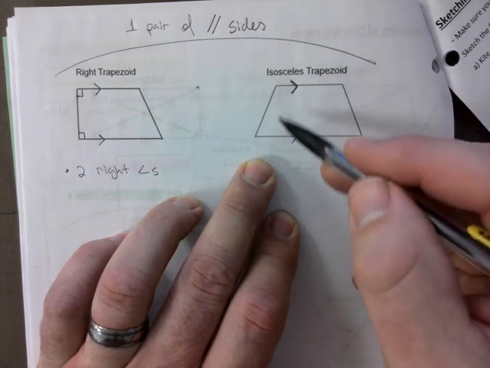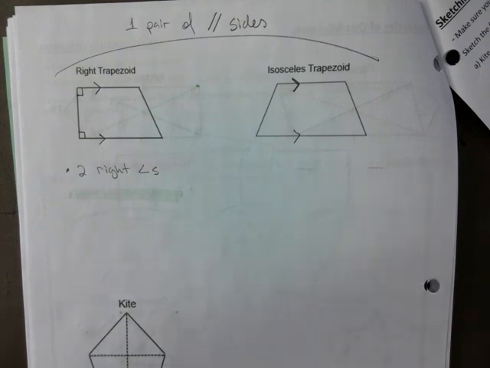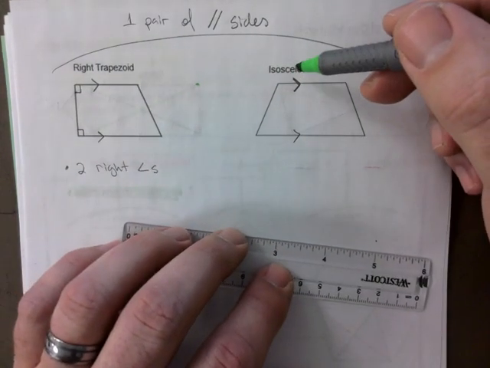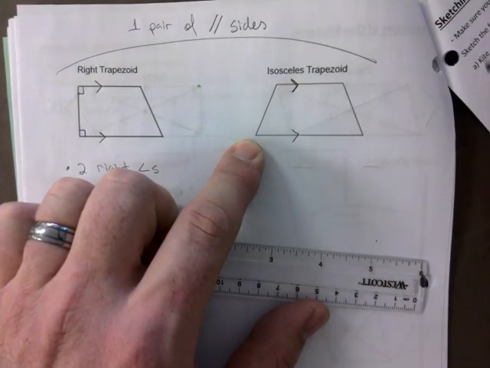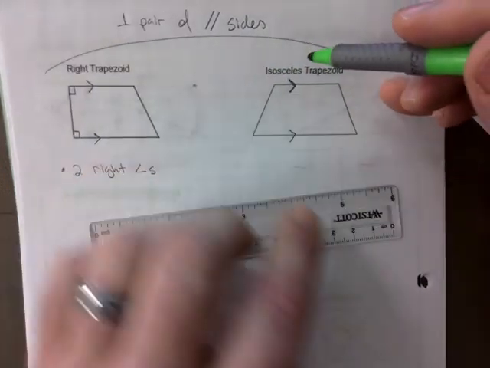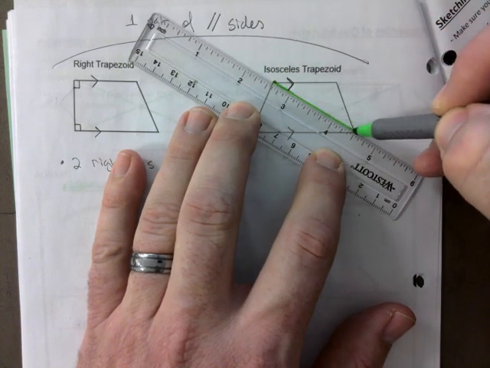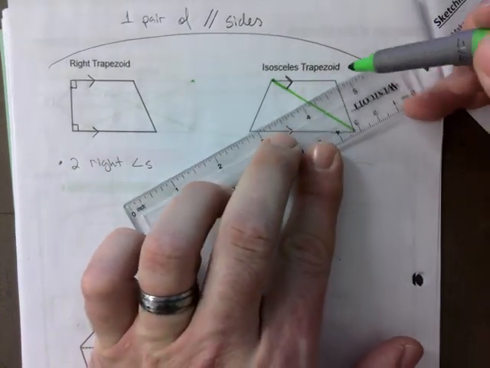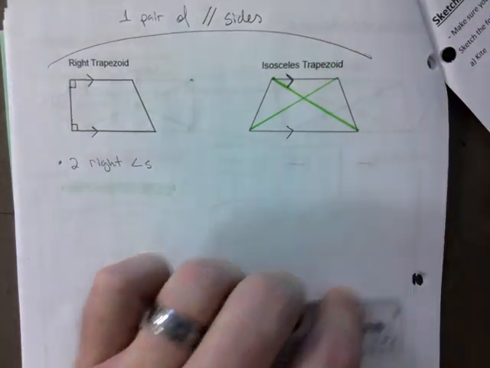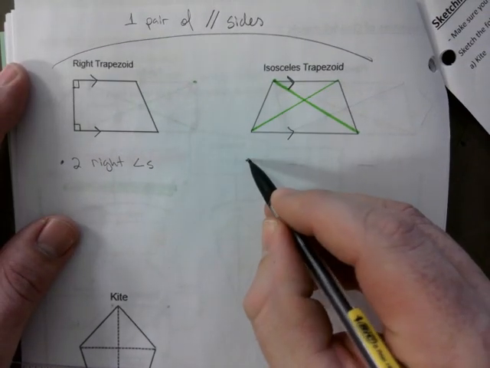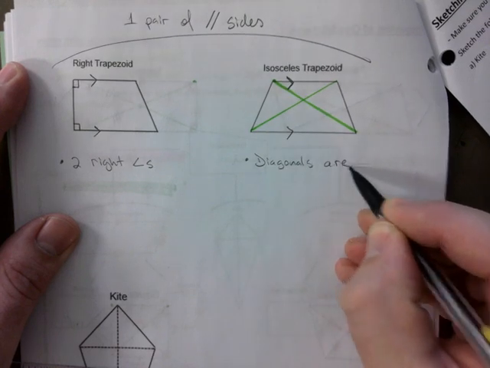For an isosceles trapezoid, we know that the diagonals are the same in length. Does isosceles ring a bell? Think of this as an isosceles triangle that somebody just cut off the top, and you're left with the base. So this is an isosceles trapezoid. You thought it was only specific to triangles, not the case. Isosceles trapezoid. So these diagonals are the same. Diagonals are congruent.